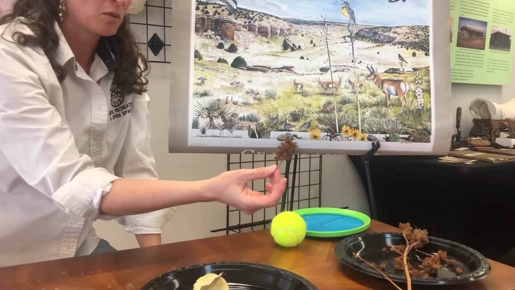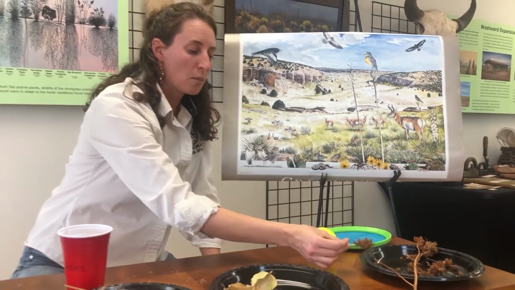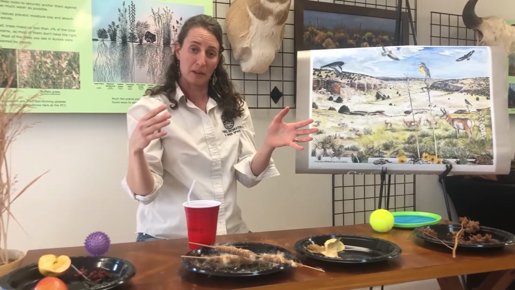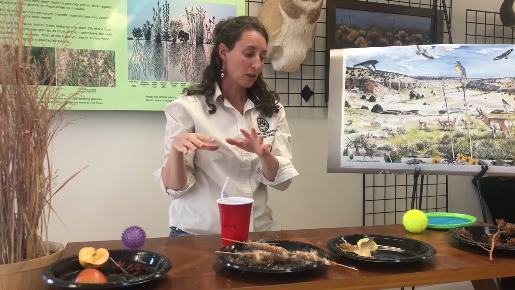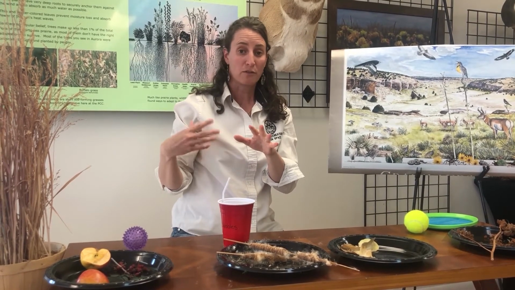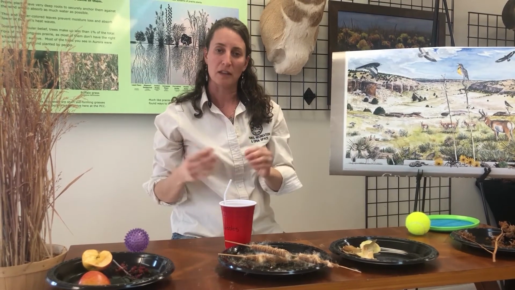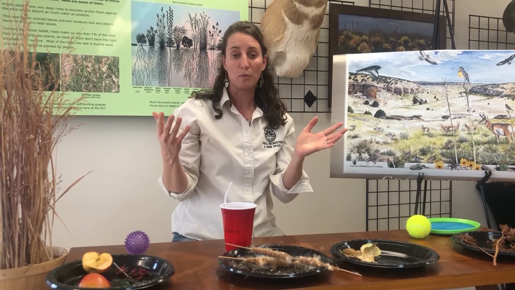Say a deer or a pronghorn brushes up against the seed and then walks away from that plant and maybe beds down for the night in a soft grassy location, and some of the seeds fall off of their fur. And then when they get up in the morning, the seeds are left there and they can grow into a whole new plant.